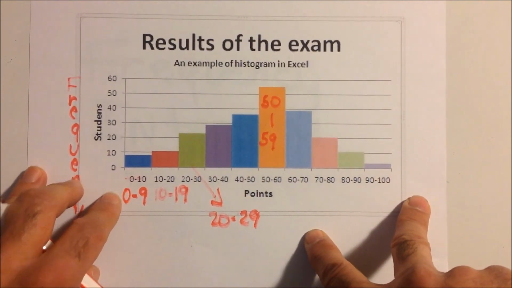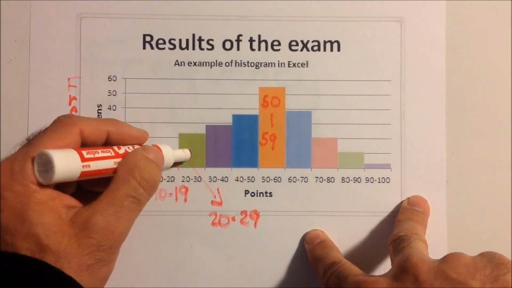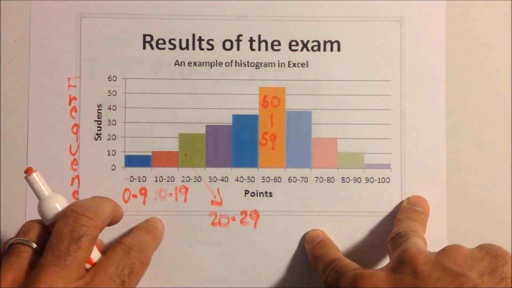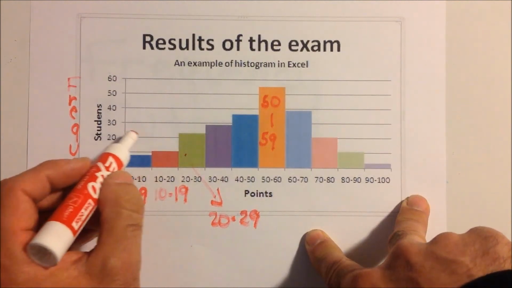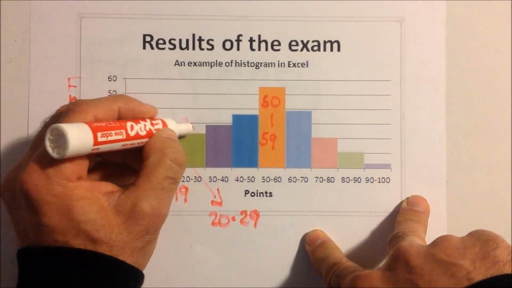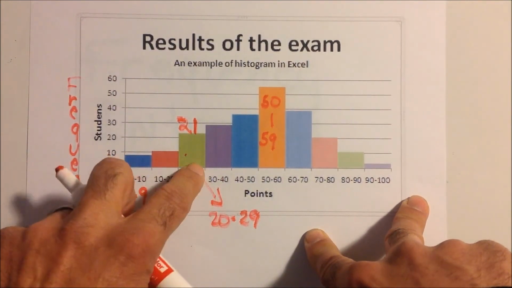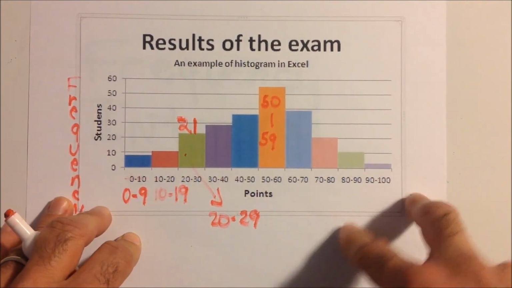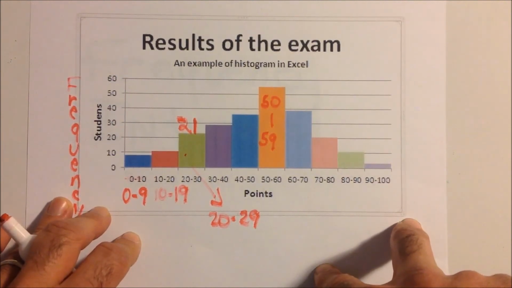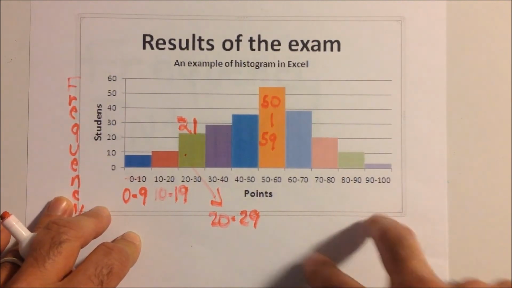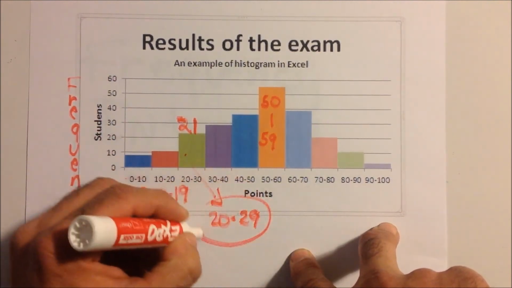If, for example, we look at the grades between 20 and 29 in green here, it looks like the frequency was over 20. We'll just say 21 students received grades from 20 to 29. Now we don't know what grade they got exactly. We don't know if they got a 20 or a 29, if they all got 29. We just know that 21 students got grades within this interval.